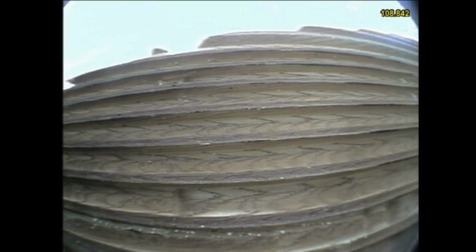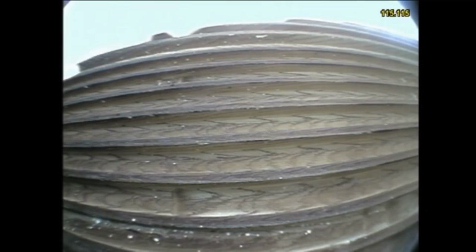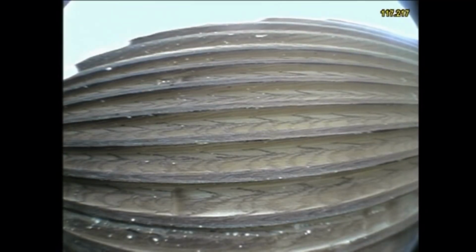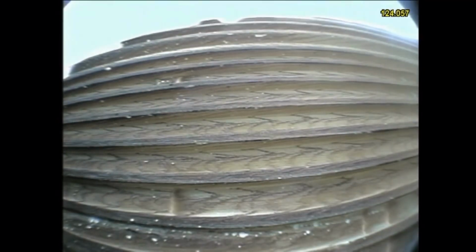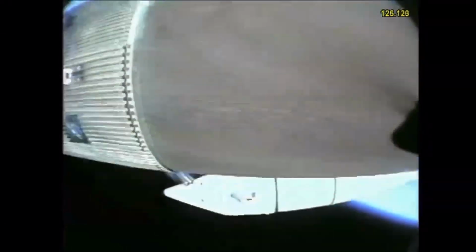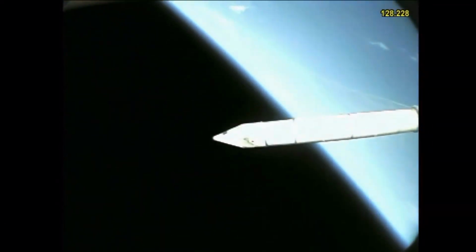Here's a close-up of the left intertank with the stringer lines to add reinforcement. Notice that the upper stringers are convex. The lower stringer lines are concave. And now as the fuel tank detaches, we can see it leaving, and shortly after we will see the reflection of the fisheye lens in the window, and here it is.